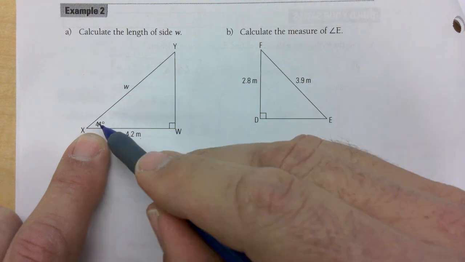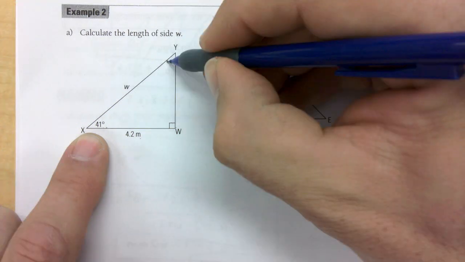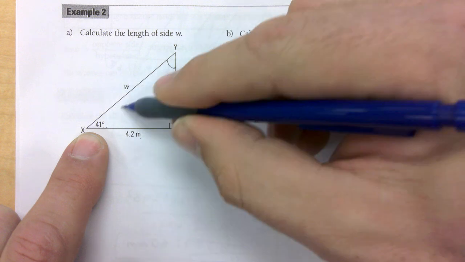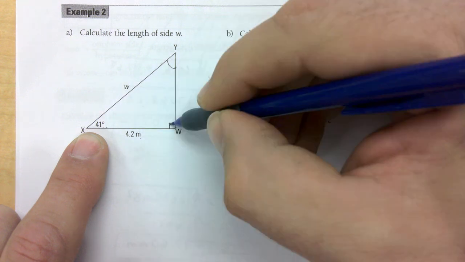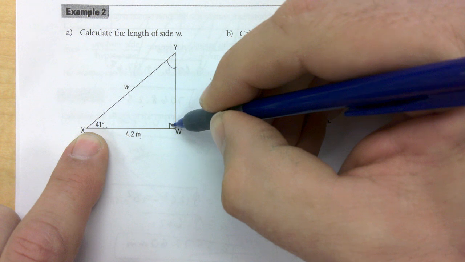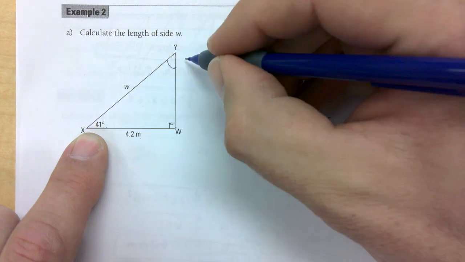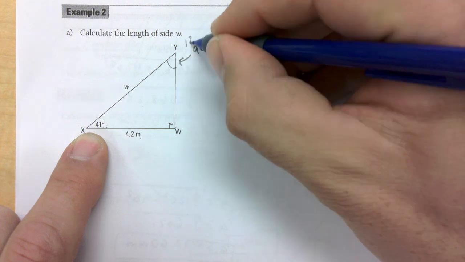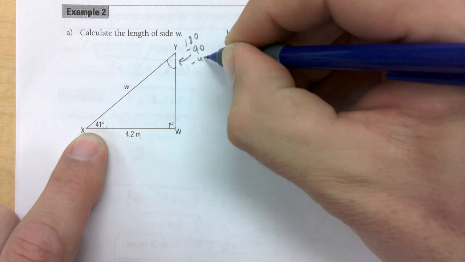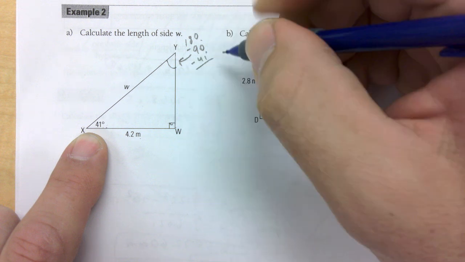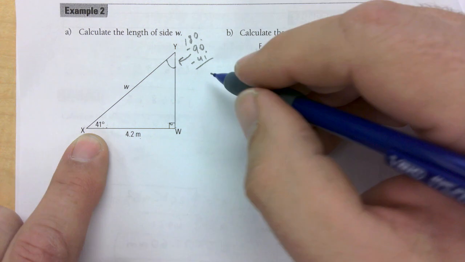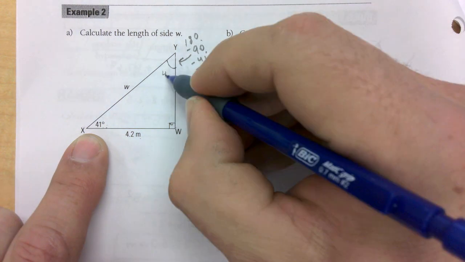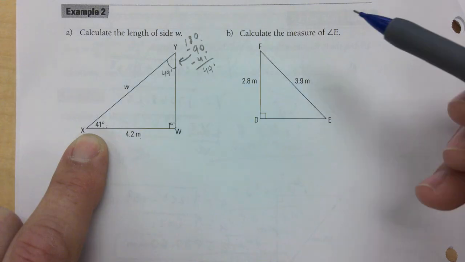You can find this, right? It's supposed to add up to 180. So 180 minus 90 minus 41 gives you this angle here. And that gives you 49. So this angle here is 49 degrees. And there you have a pair.